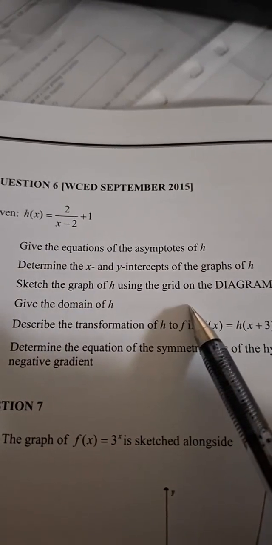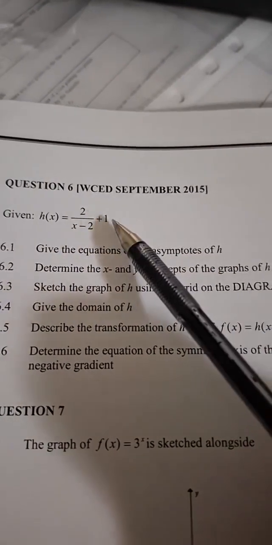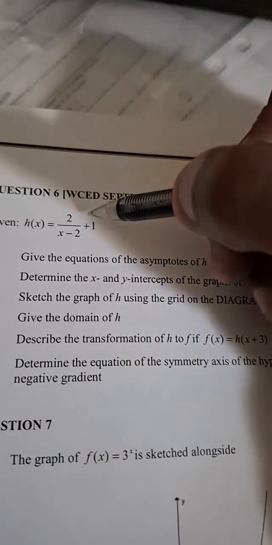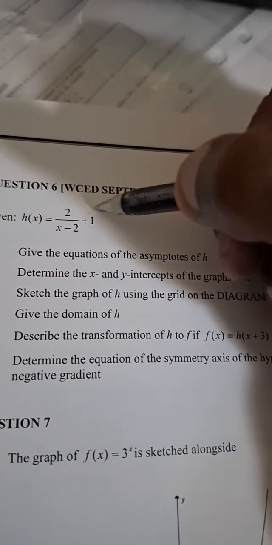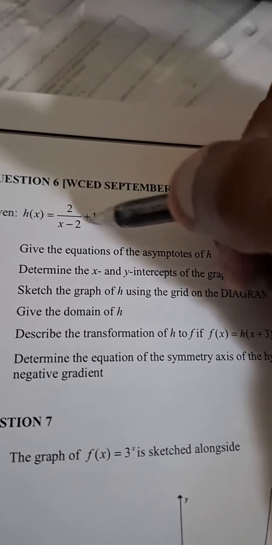Okay, so I hope all of us understood that, how to determine the x and the y-intercepts of the graph. That's how we go about doing that. Okay, we had answered this question, 6.1. Give the equations of the asymptotes. Remember, we said that the horizontal asymptote is given by the constant standalone term.